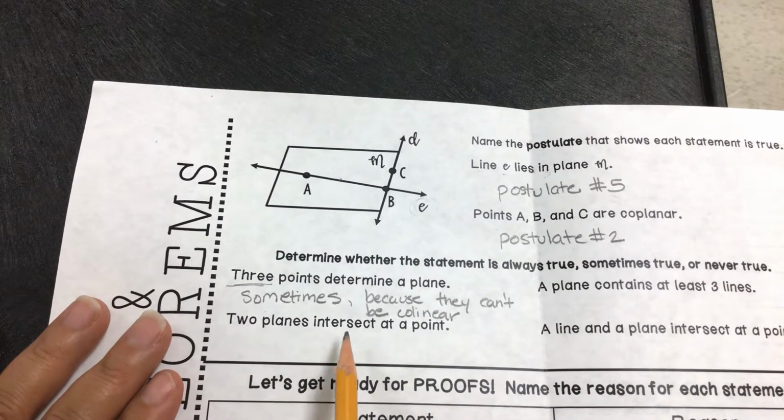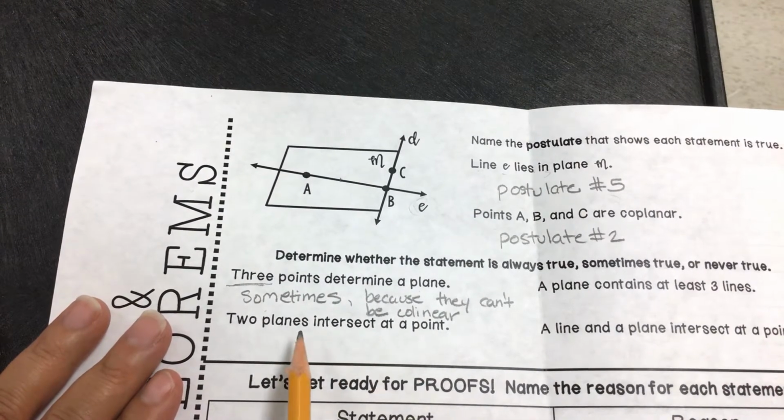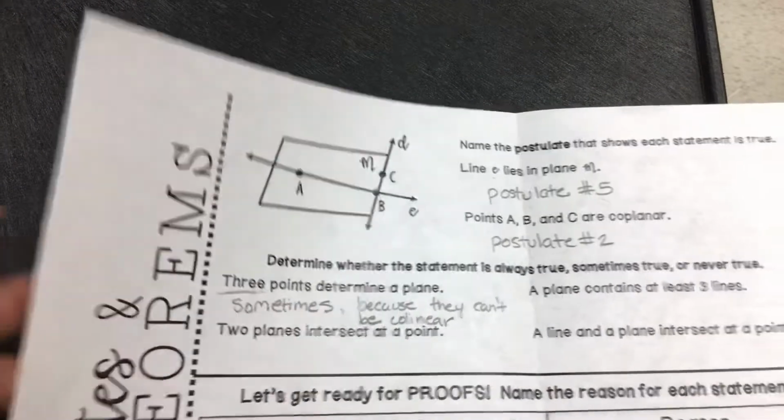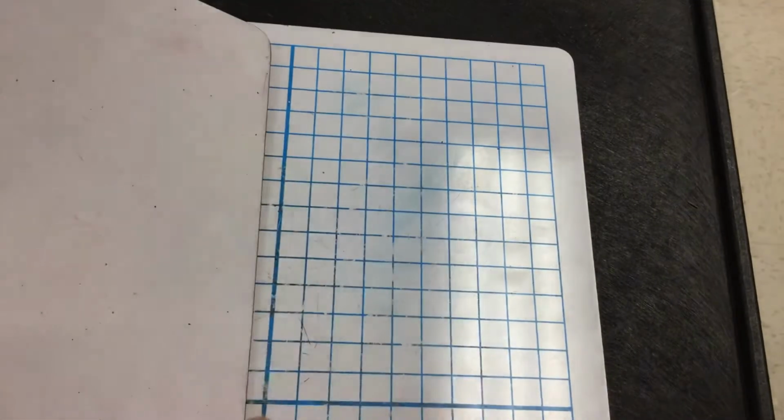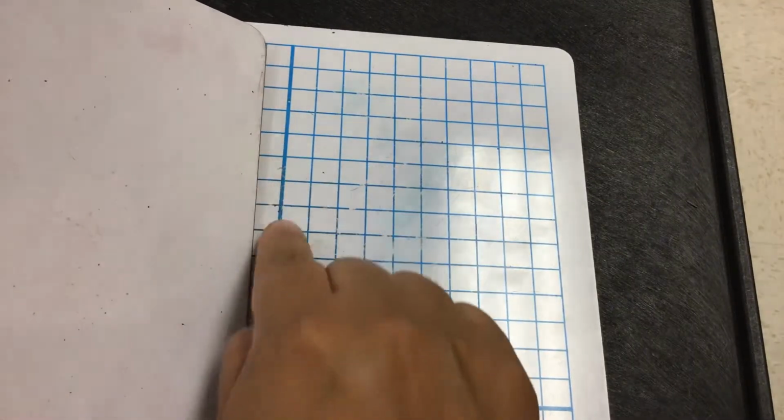Take a look at this one. 2 planes intersect at a point. 2 planes. So that was the illustration that I gave you this way. 2 planes intersect at a line, not a point. It has a whole bunch of points, but the intersection is a line.